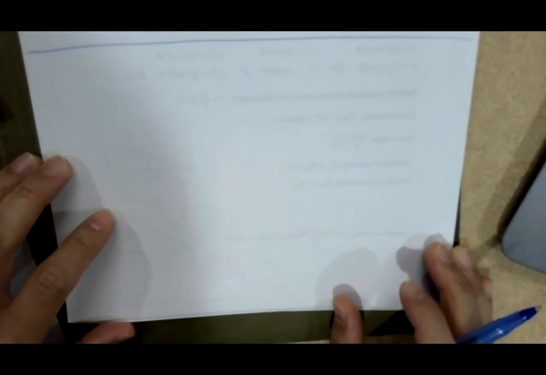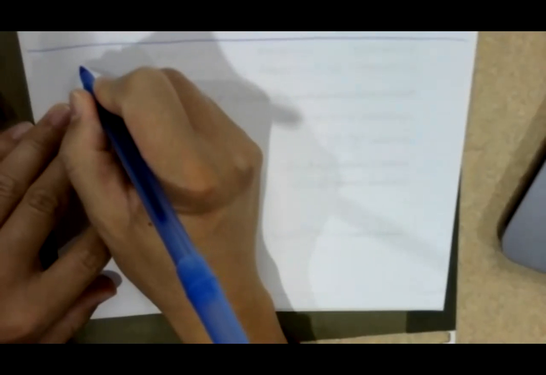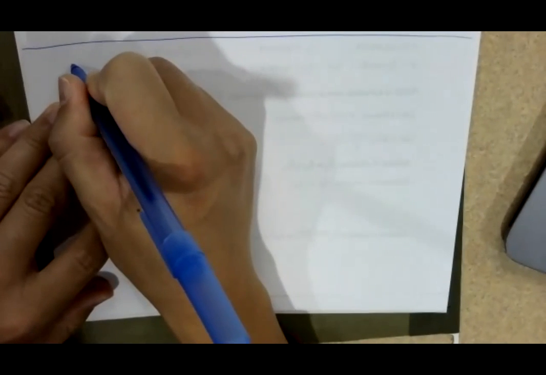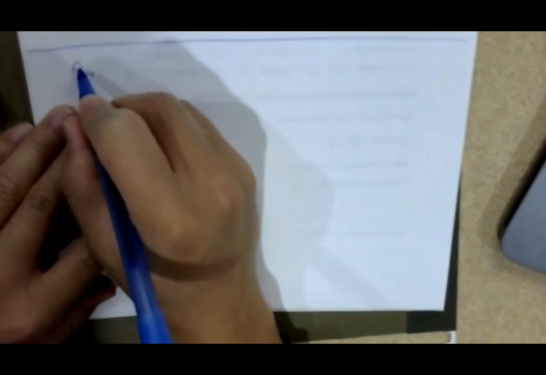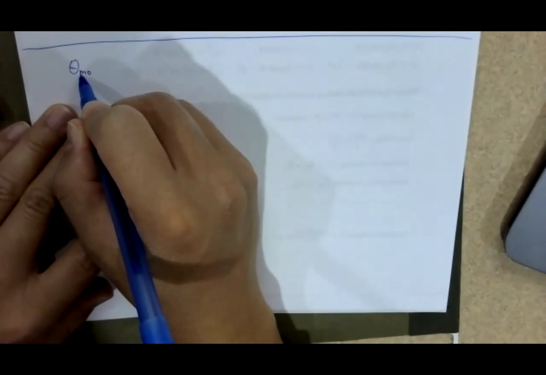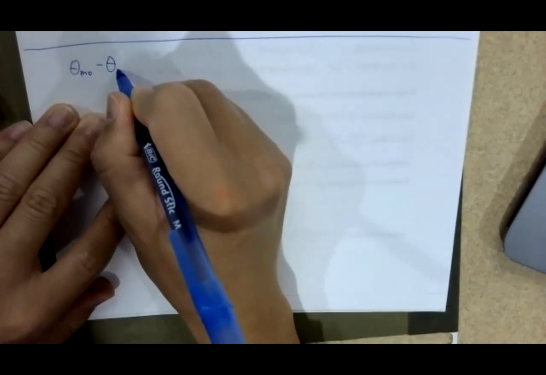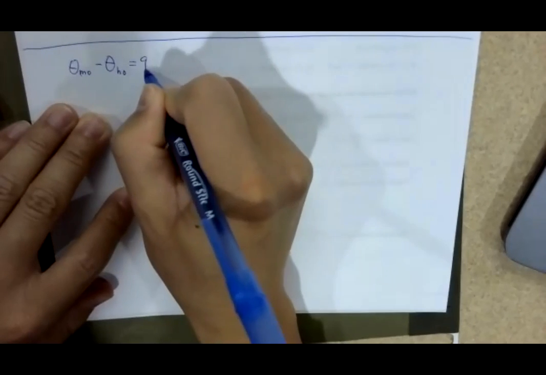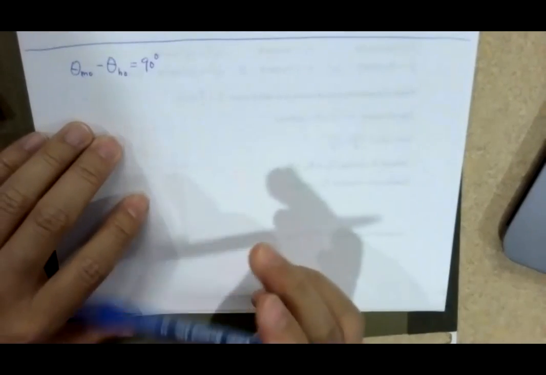All right, so initially the angular position of the two arms are 90 degrees, okay? So we can say the minute arm initial, so I'm going to say theta sub m, that means minute arm, and then 0 means initial, minus theta for the hour arm initial, that is equal to 90 degrees, okay? So that's what we know, all right?